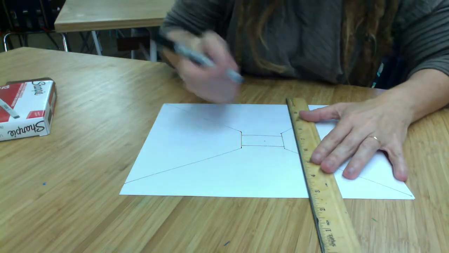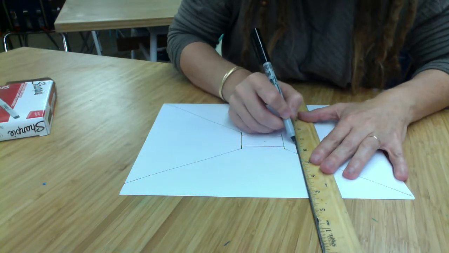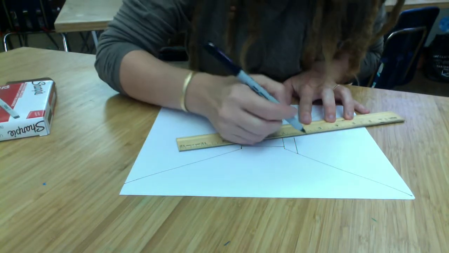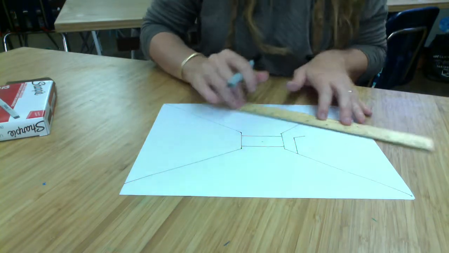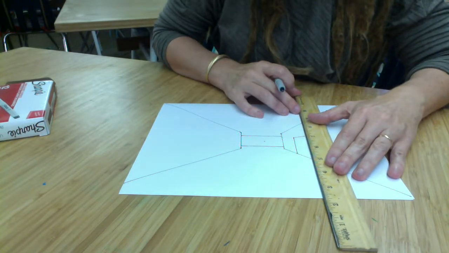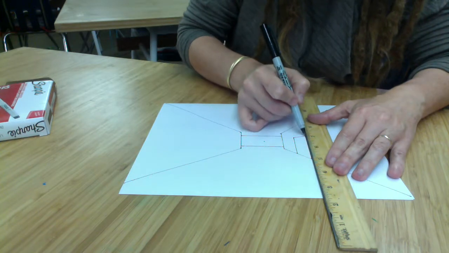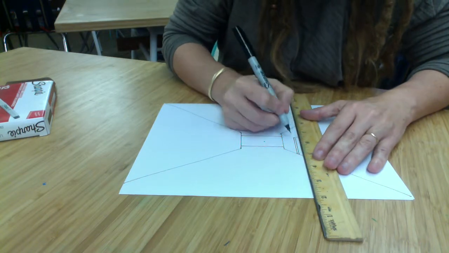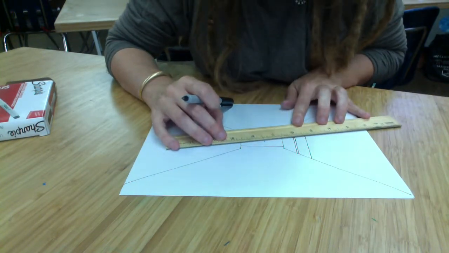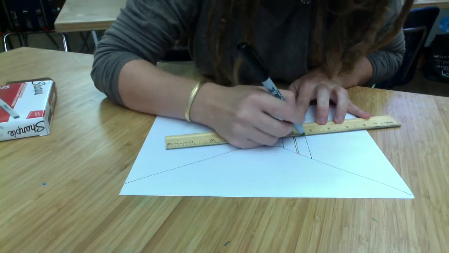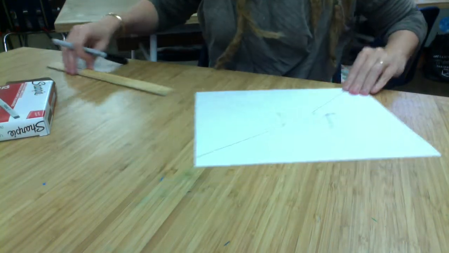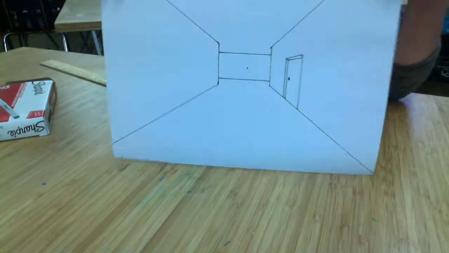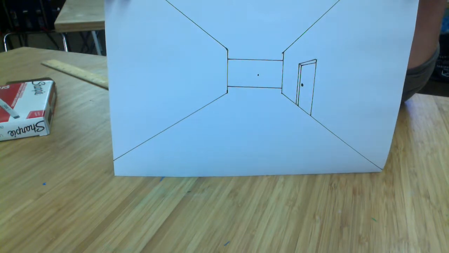If I want to add a door, the sides of the door are straight up and down, but the top and bottom of the door go to the vanishing point. Now, if I had a pencil, I would erase some of this door frame, but I don't. So you're going to have to kind of deal with the fact that there's a line at the bottom of the door that probably wouldn't be there.